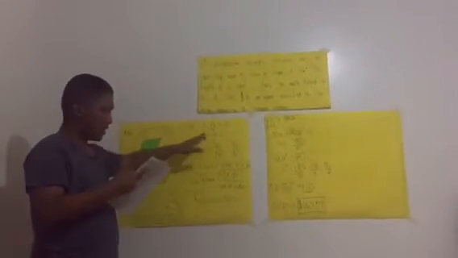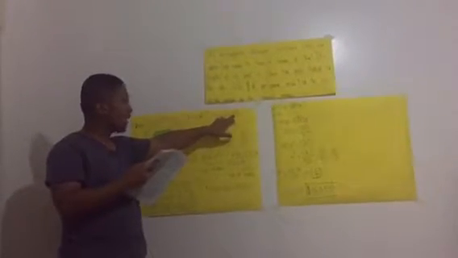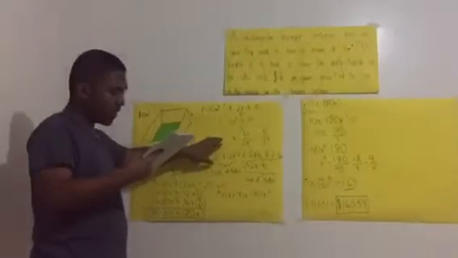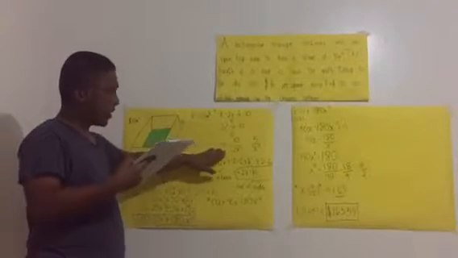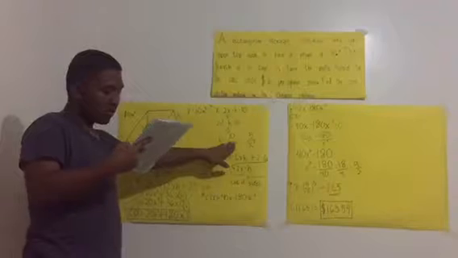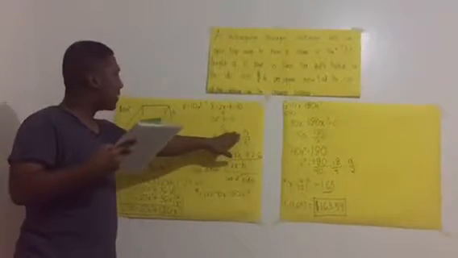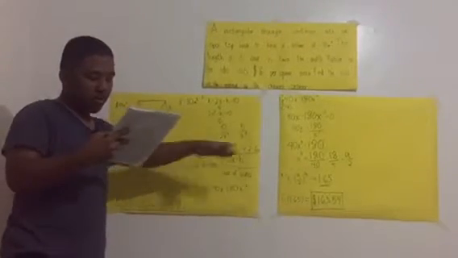To do that, we need to know that x, the width, times the length, 2x, times the height, is equal to 10. So we just divide both sides by 2x squared, and we get h equals 10 over 2x squared, or h equals 5 over x squared.